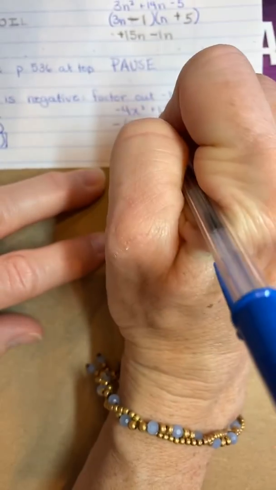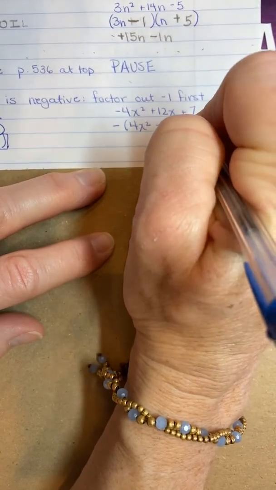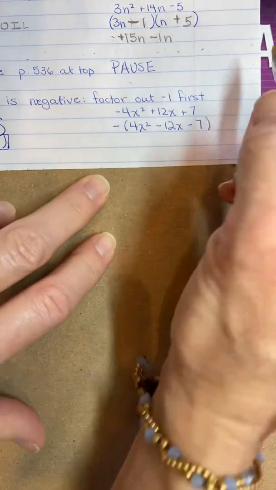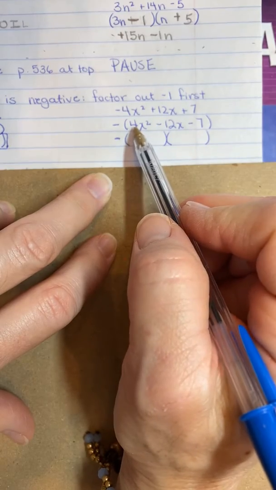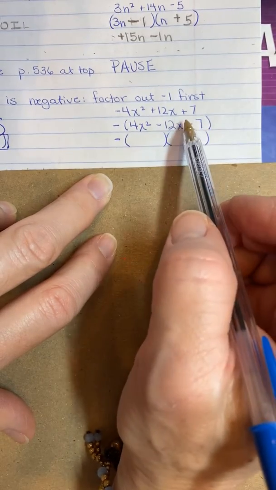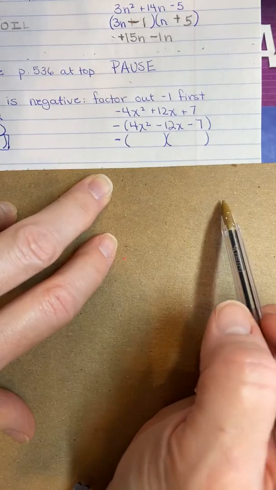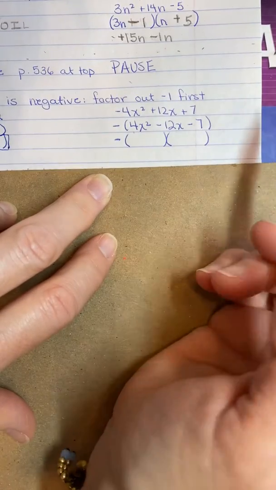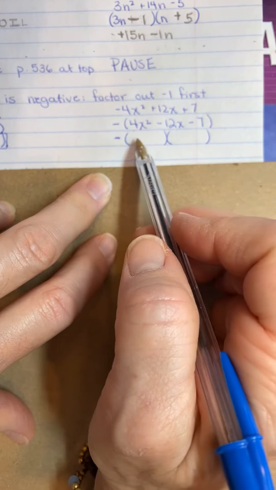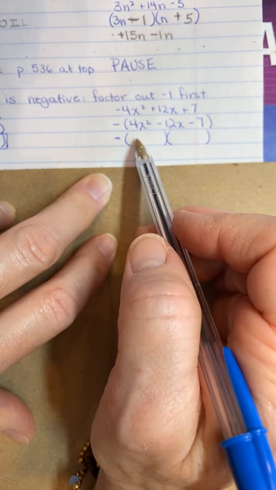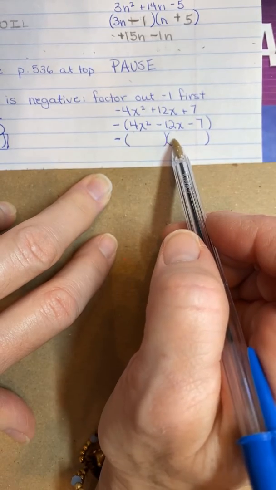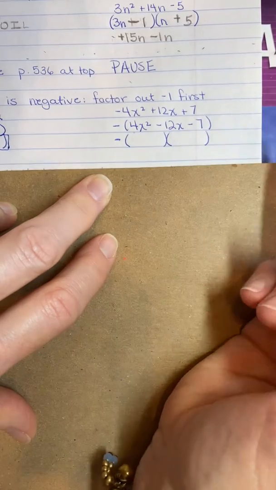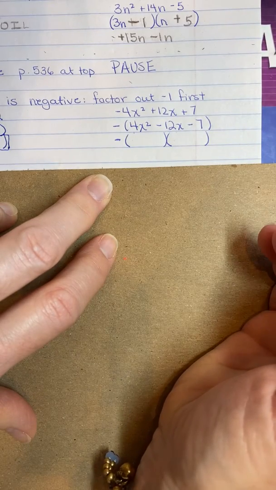4x squared minus 12x minus 7. Now this presents us with a problem. Well, not a problem, but a unique challenge, let's call it. So far, our a and our c terms have all been prime numbers. 4 is not prime. What does that mean? That means that we've increased the number of guesses that we might have to do. So this could be a 4 and a 1, or it could be a 2 and a 2, and we just don't know without trying them all.